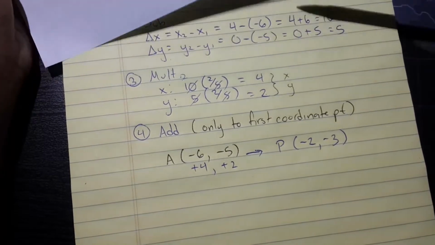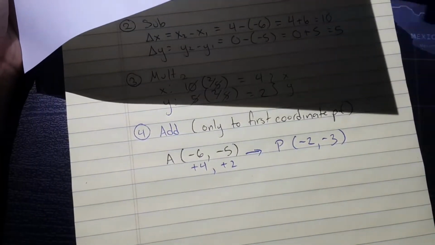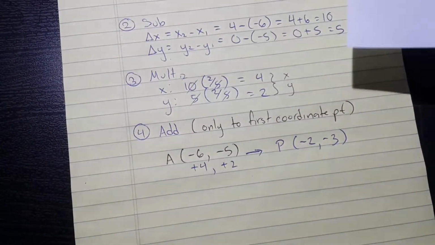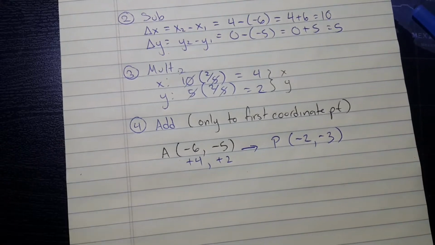Alright, that's pretty much it. So feel free to rewatch both videos to get more of an understanding. Ask me questions in the comment section below. And of course, either method will definitely give you the correct answer.